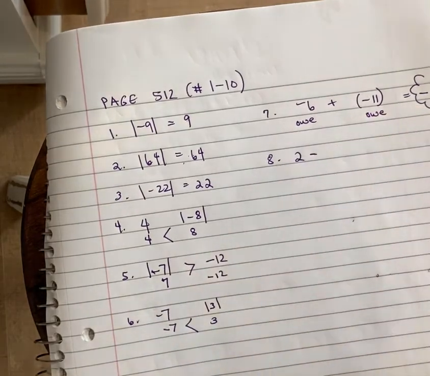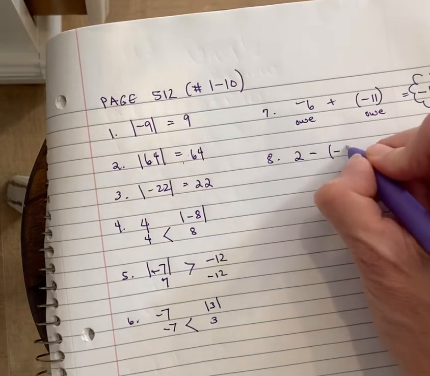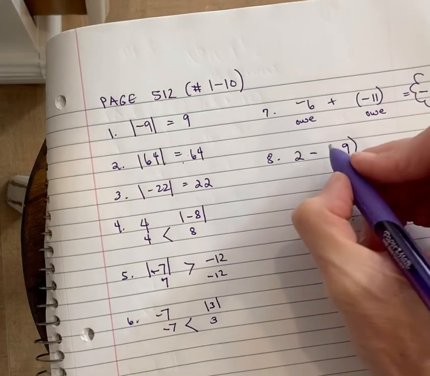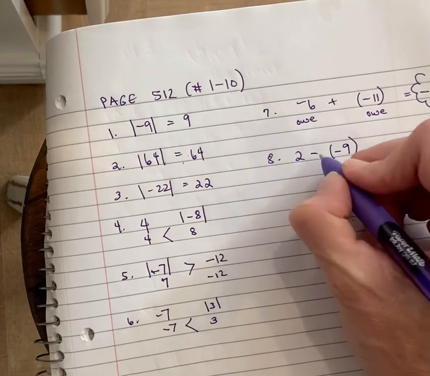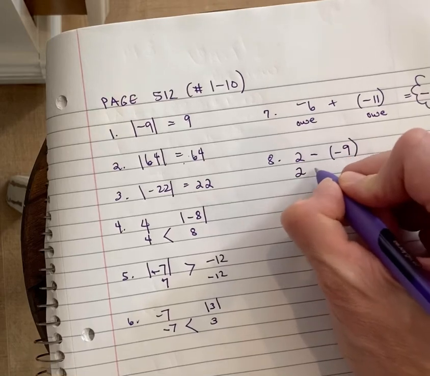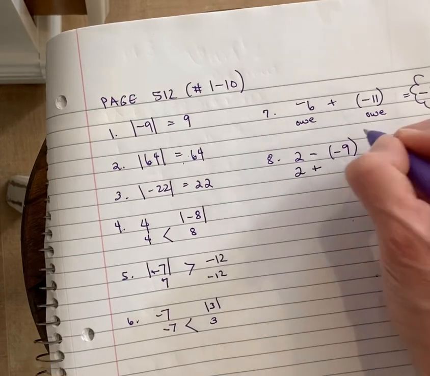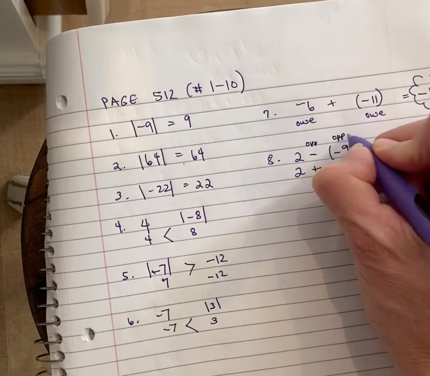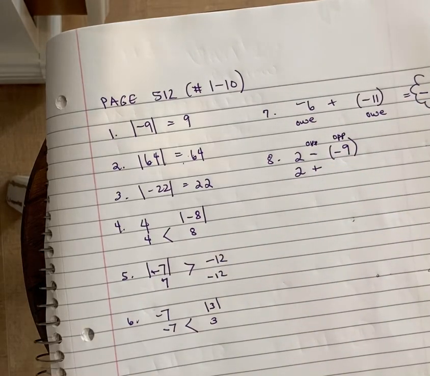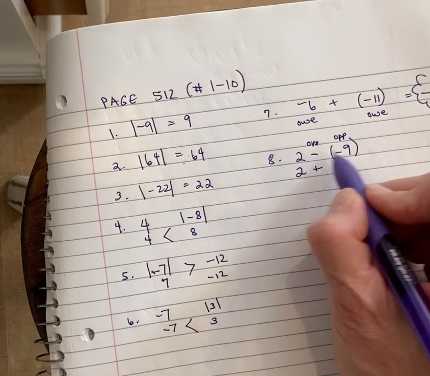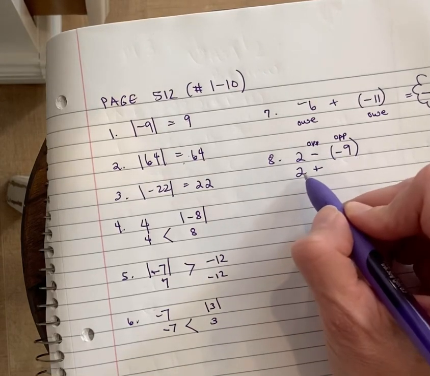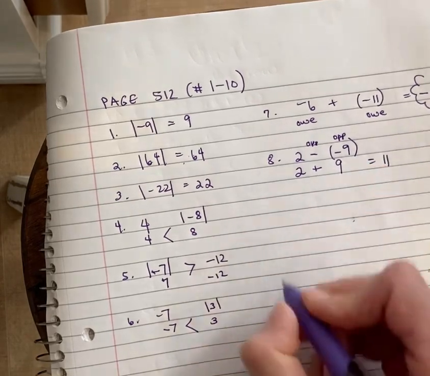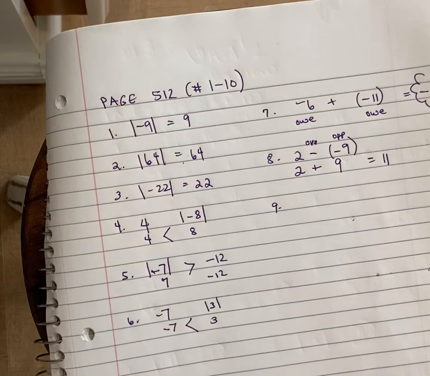Number 8. Okay, so 8 we get into subtraction. 2 minus -9. So remember, we want to take the opposite of subtraction, which is addition. And if we change this to addition, we also have to change the sign of what we're subtracting to its opposite. So 2 minus -9 is exactly the same as 2 plus 9, which equals 11.